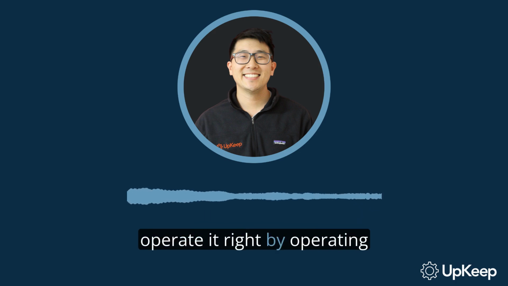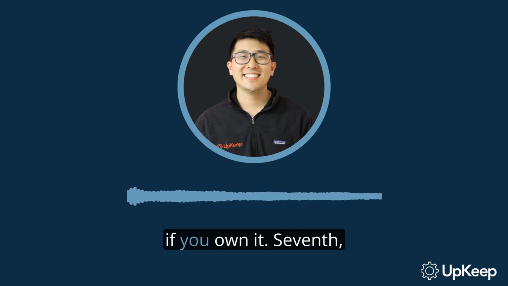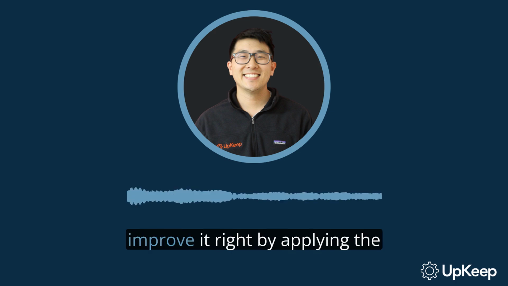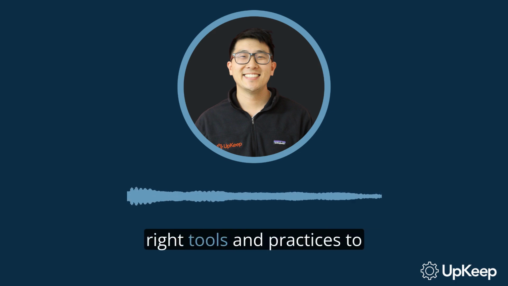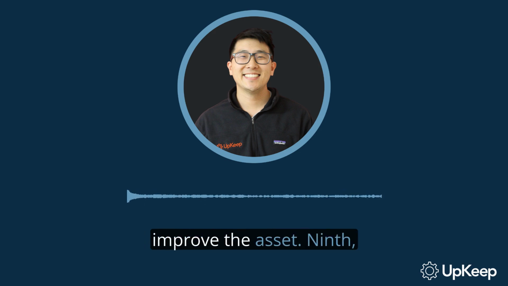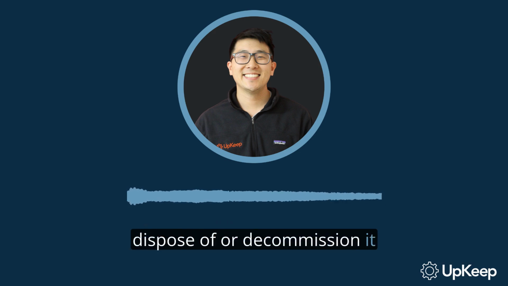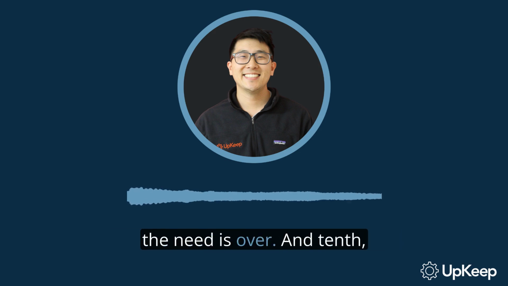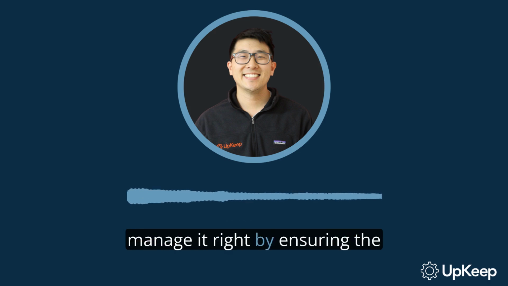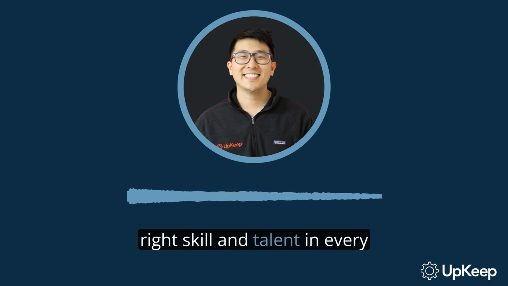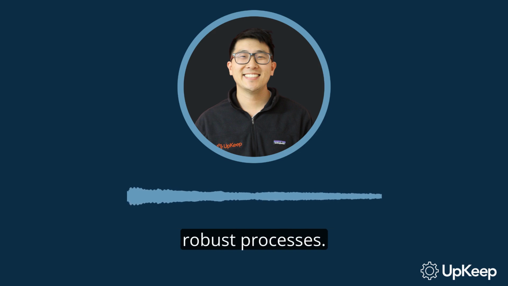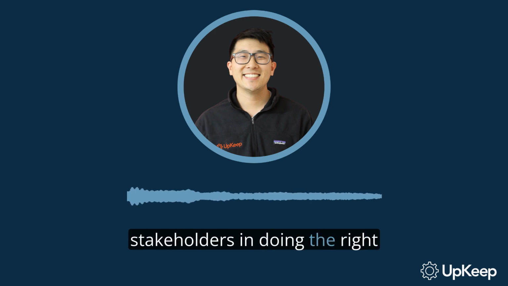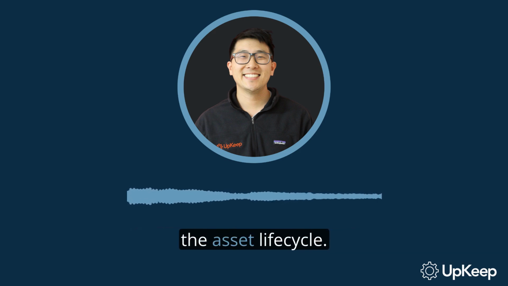Sixth, operate it right by operating safely with care as if you own it. Seventh, maintain it right by performing the right maintenance. Eighth, improve it right by applying the right tools and practices to improve the asset. Ninth, dispose of or decommission it right by disposing of it in an environmentally safe manner when the need is over. And 10th, manage it right by ensuring the right skill and talent in every role and establishing robust processes. Continuous engagement of all the stakeholders in doing the right things is essential during the asset lifecycle.